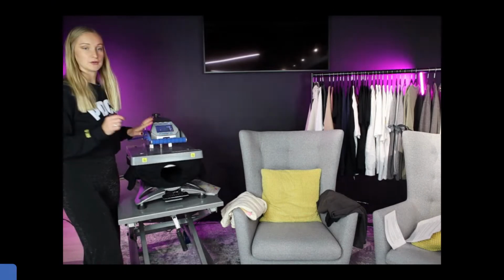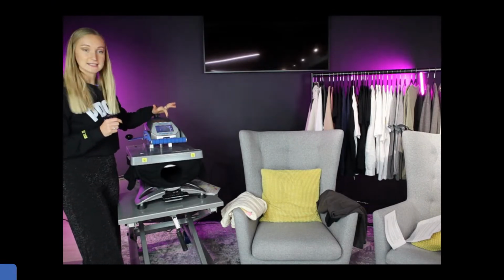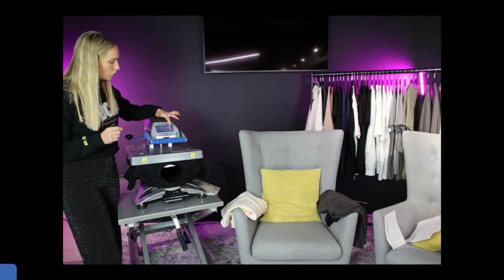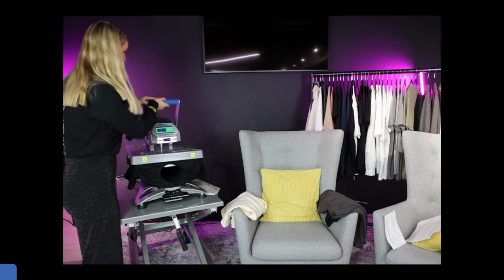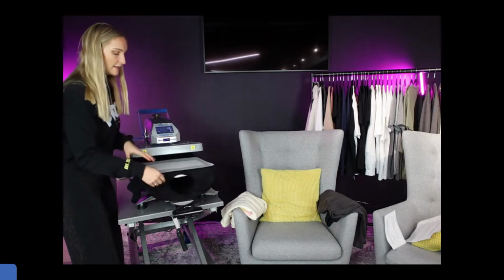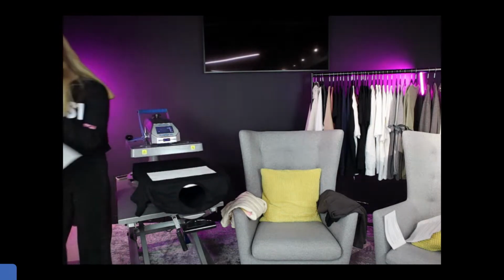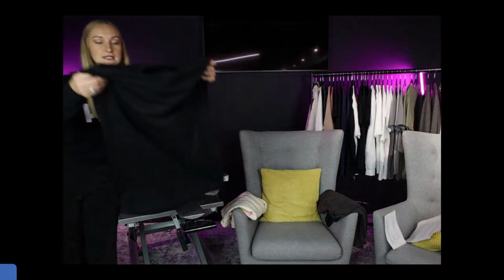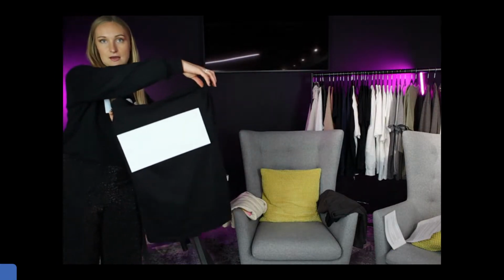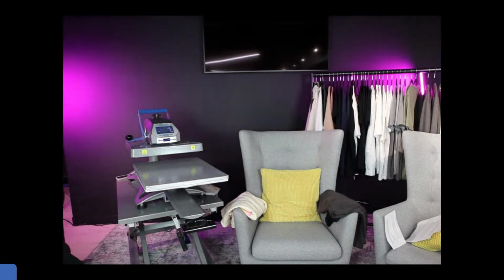So as I said previously, we're fusing these at 160 degrees for 10 seconds with a 5-second pre-press beforehand, medium pressure again, and then with this one I'm actually going to take it off of the heat press and let it cool down, because like I say, it's a cold peel. So I'm just going to set this aside and then fuse the next one, and then we'll peel them both hopefully at a similar time.